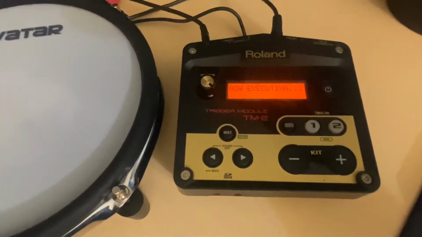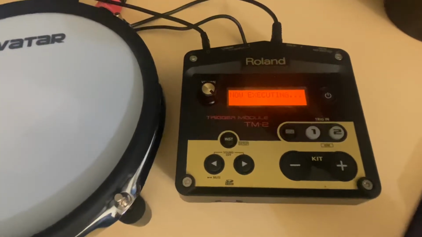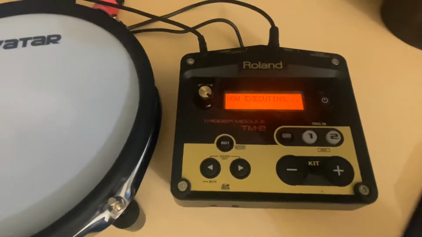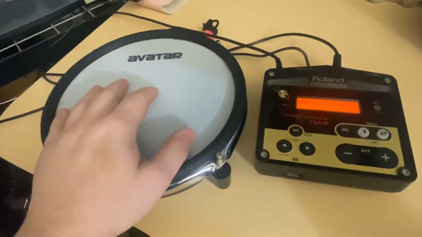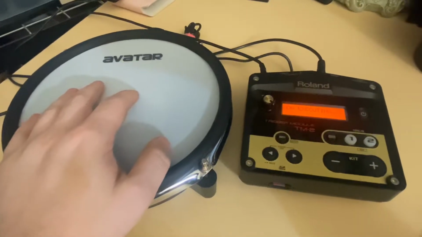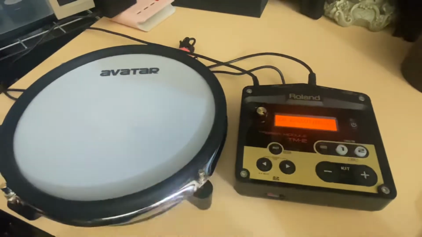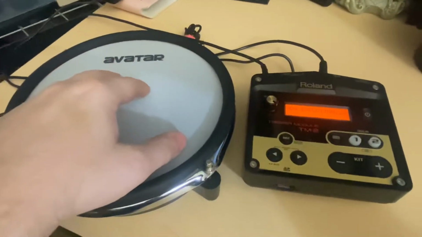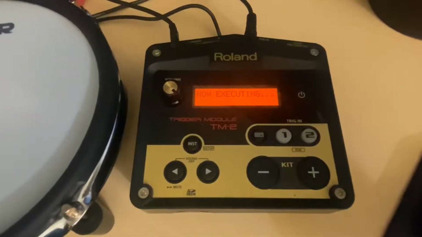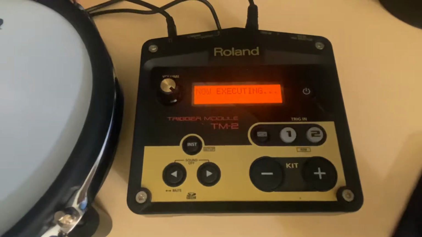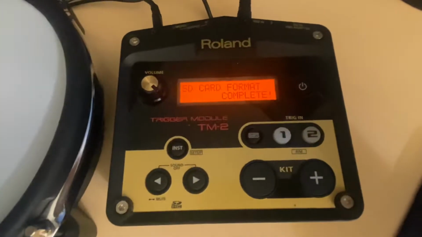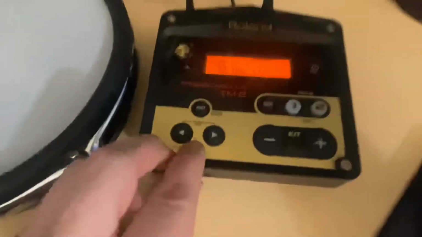So it is now formatting that SD card, and I think this one that I'm using is a 1 terabyte maybe, so I can put a stupid amount of samples on it if I wanted to. If I wanted this to be a snare drum or a cowbell or chimes or anything, I could take any kind of sample that I wanted and then input it in here and then assign it to here. This process takes anywhere between 10 and 30 seconds to execute. SD card format complete. Cool.